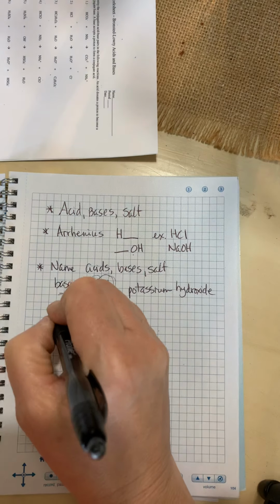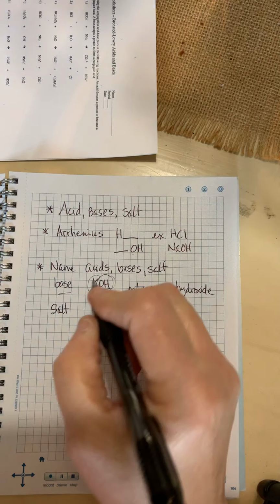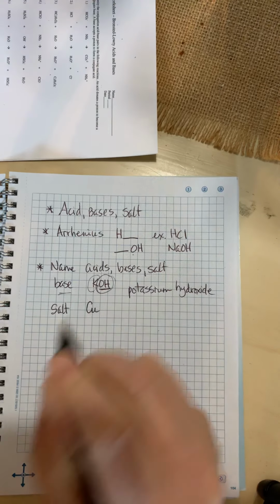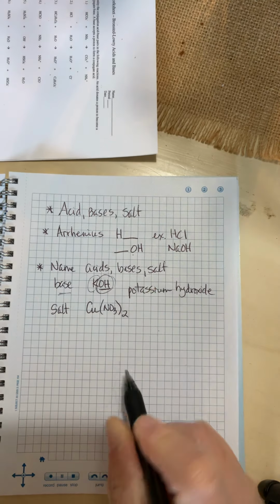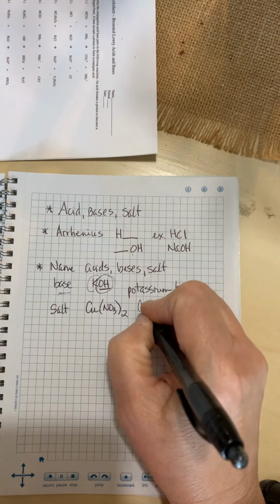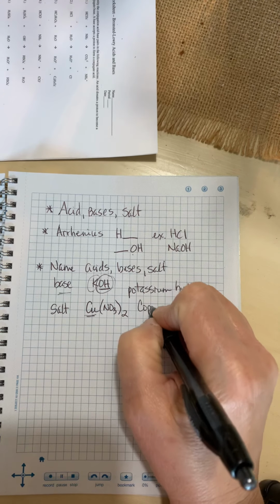Salts contain neither hydrogen nor hydroxide. It's specifically something like a metal combined with nonmetals, and it might even include a polyatomic group. Again, we look at what's first on the left-hand side and name the metal.